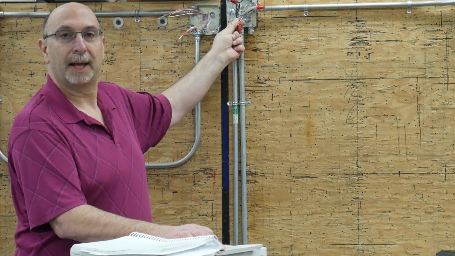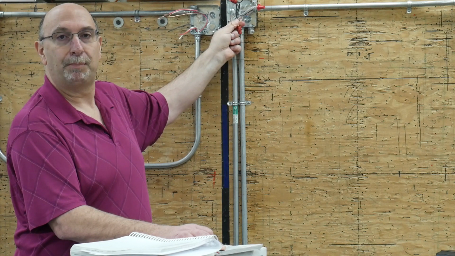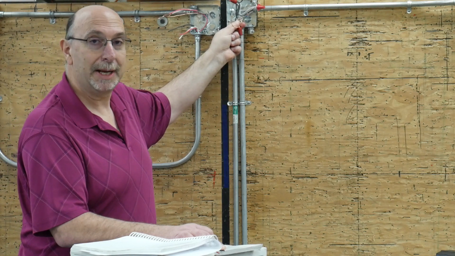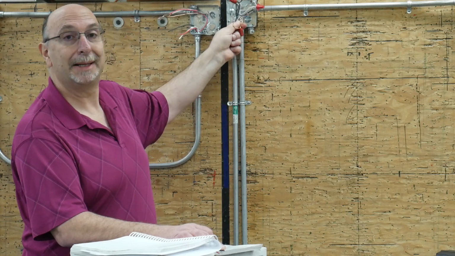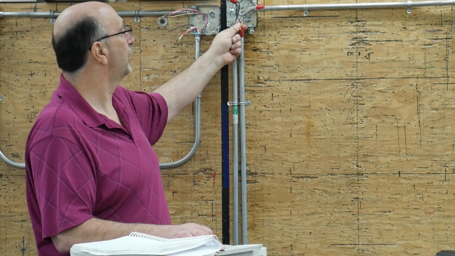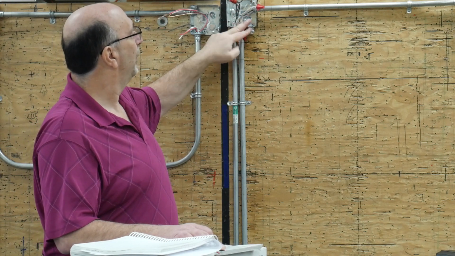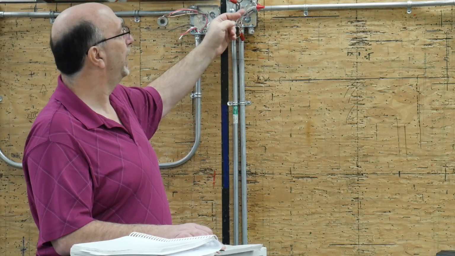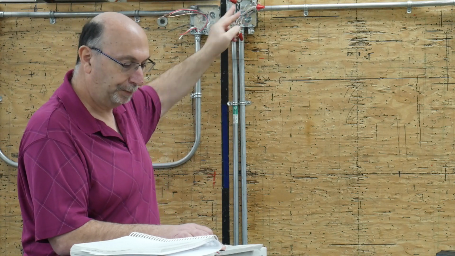At this time, like I said earlier, the bonding conductor is not insulated, so therefore we do not count these bare bonding conductors. So, for example, in this example over here, we have 6 conductors within this box.